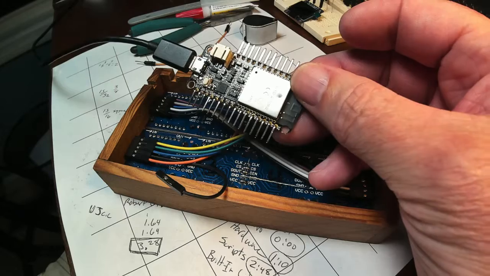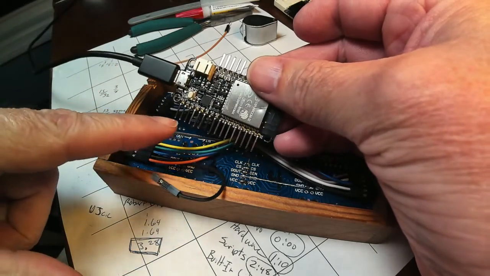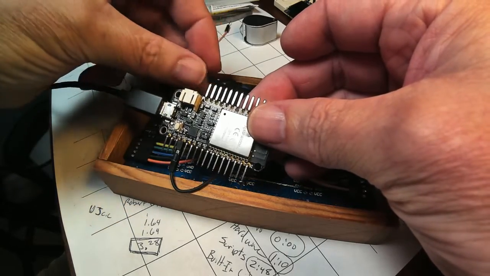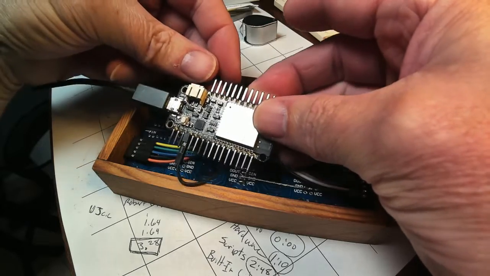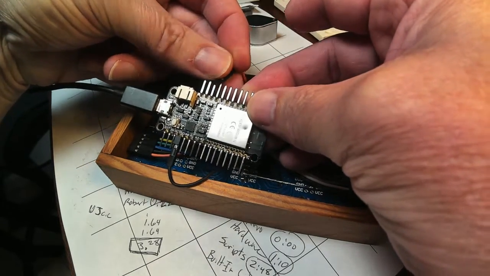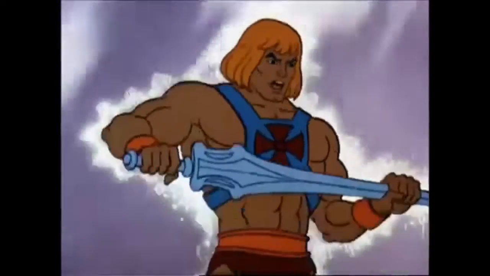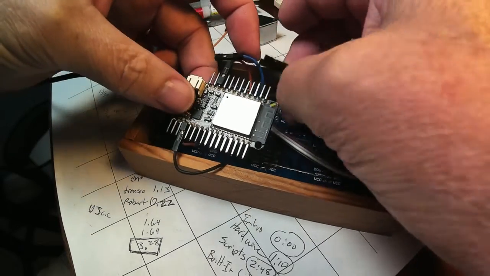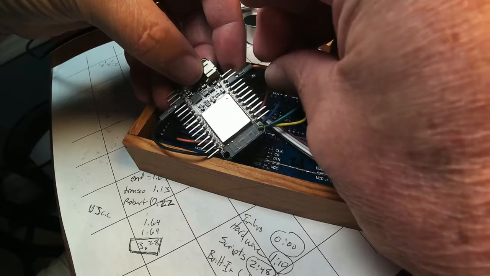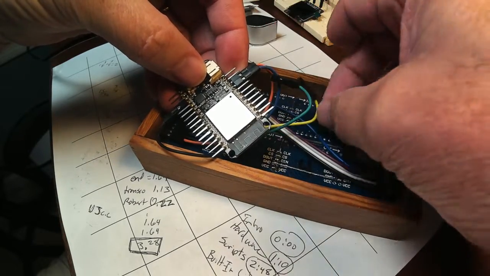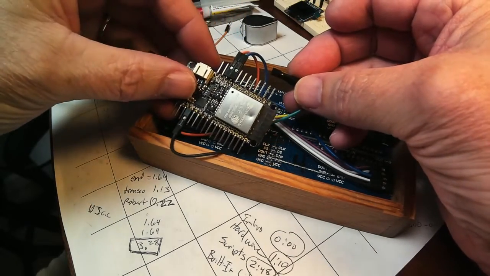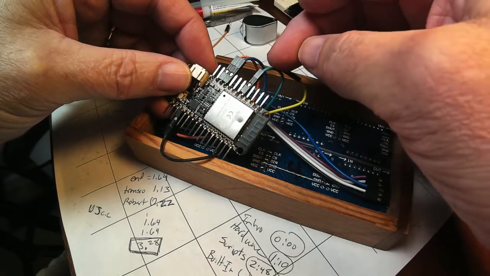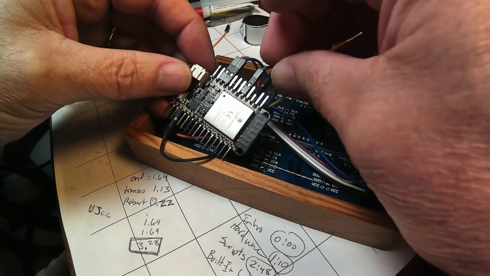So let's hook this thing up. So let's see, this is our ground. Okay, and then the orange is our power. I'm just hooking it to the USB pin. So that's the 5 volts. And then we've got blue, which is our signal, or the MOSI. That goes on 13. No, green is the chip select, and then the clock goes on 14, yellow.